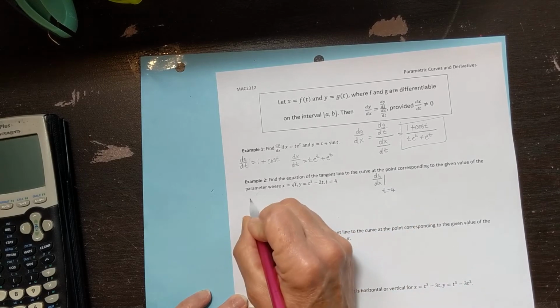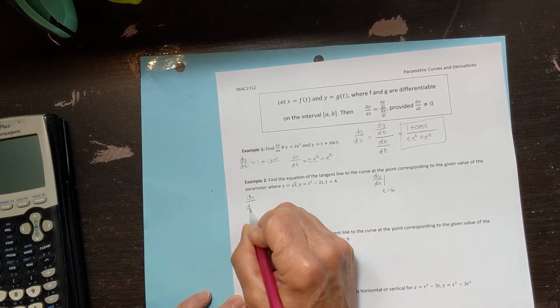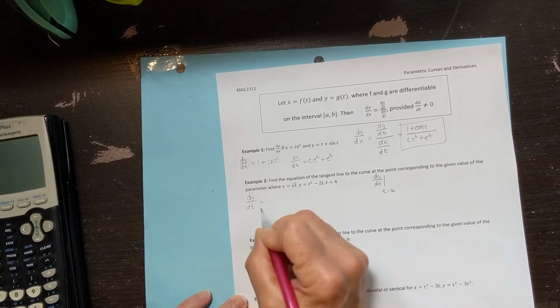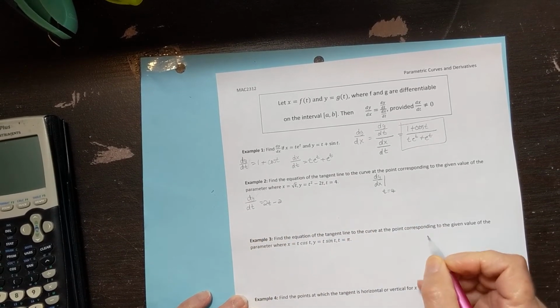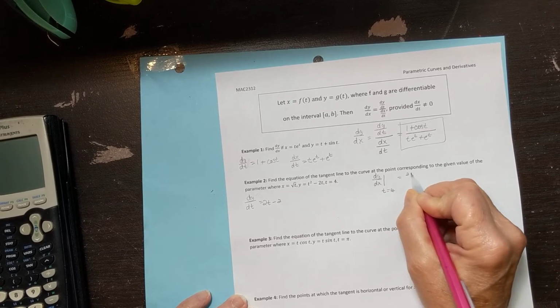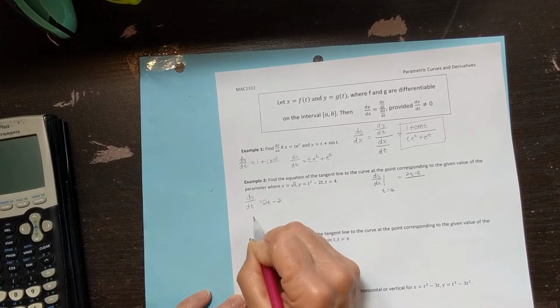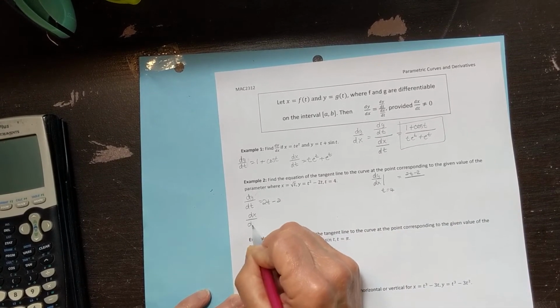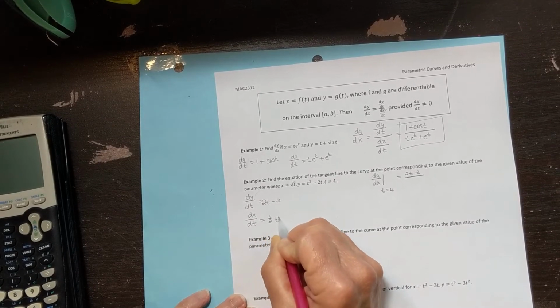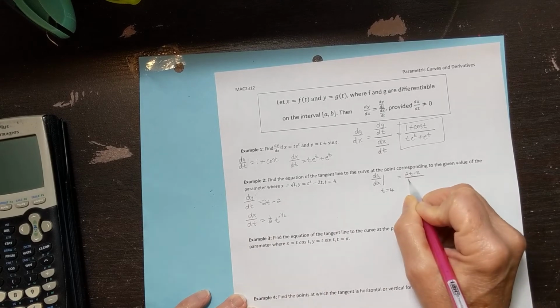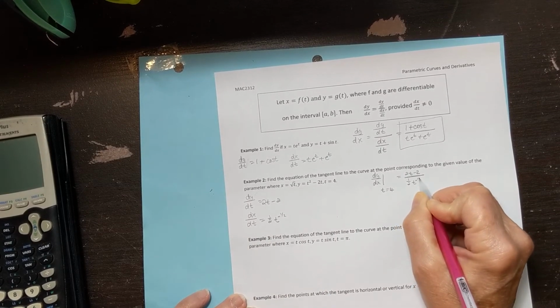First, what is dy/dt? That is simply 2t minus 2. What is dx/dt? That is 1/2 t to the negative 1/2. So dy/dx is 2t minus 2 over 1/2 t to the negative 1/2.